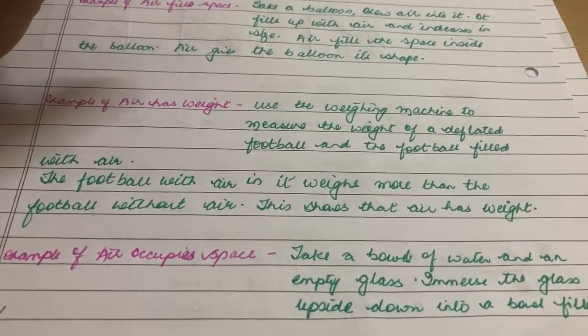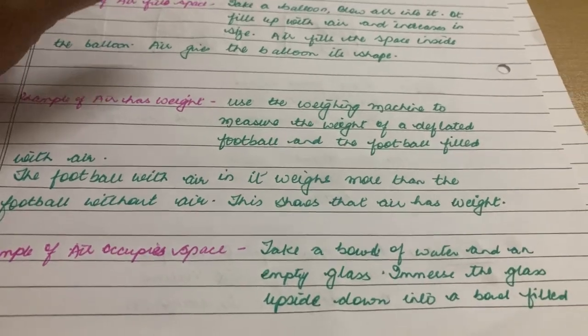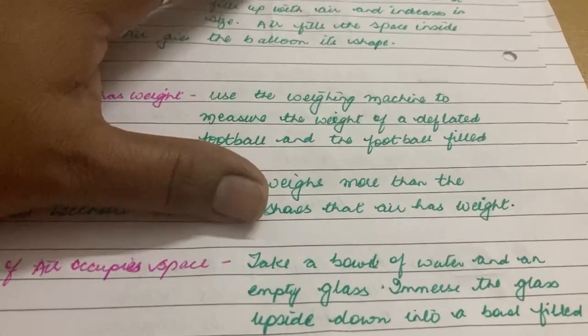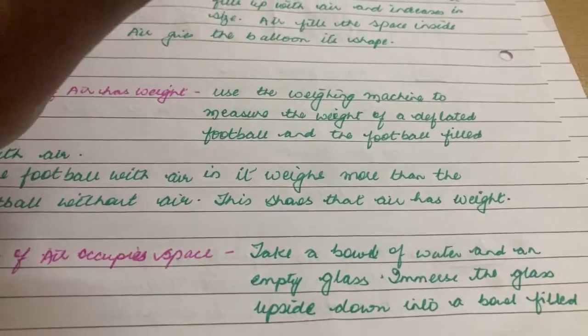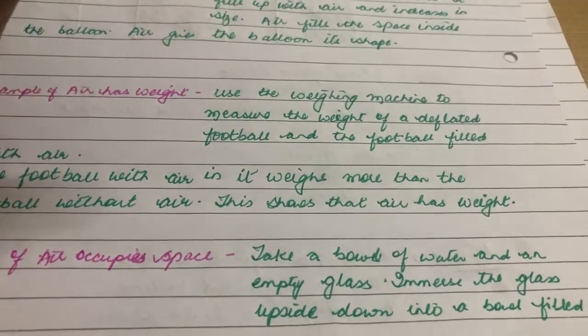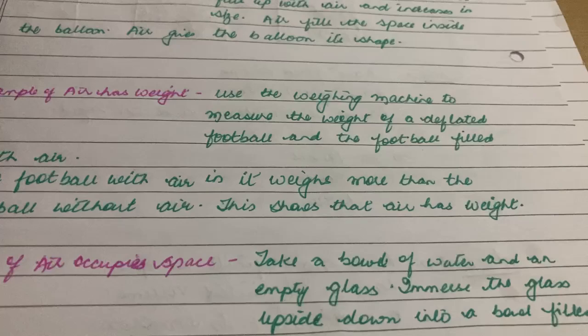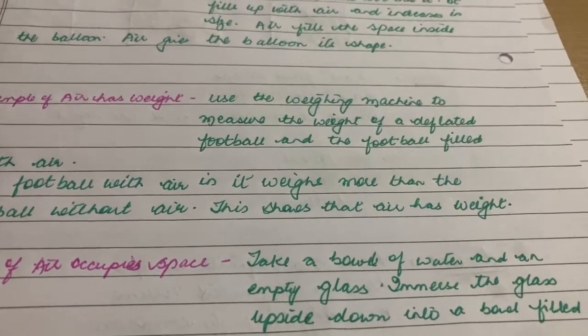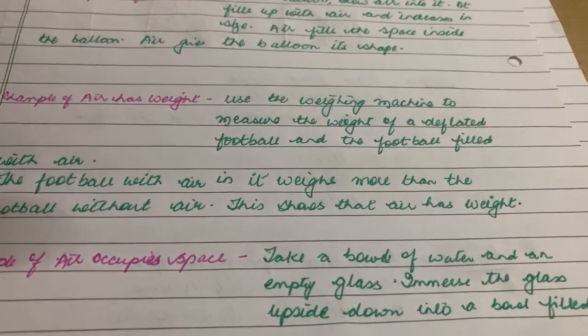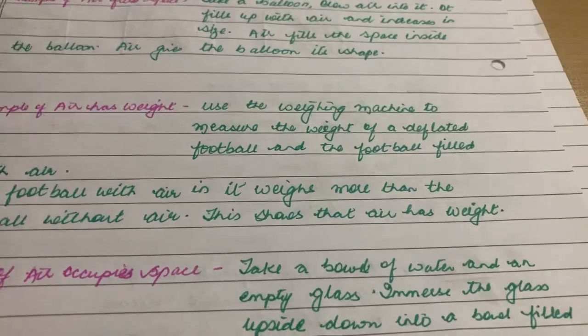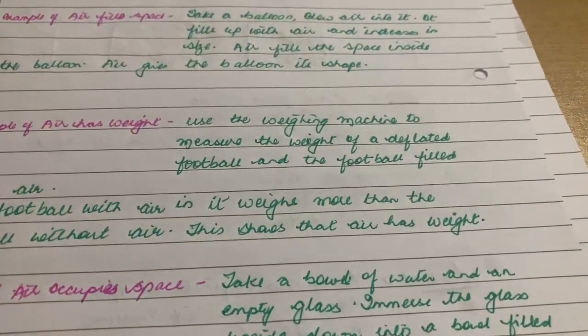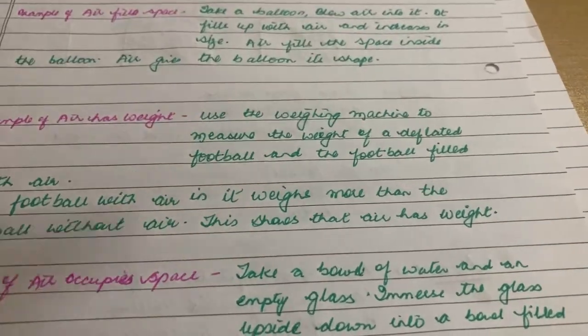Then example of air occupies space. So in this what we have to do, we have to take a bowl filled with water and an empty glass. You can either stick some pieces of tissue paper or any paper to the end of the glass, and after it dries up, then you have to tilt the glass and dip it in the bowl upside down.